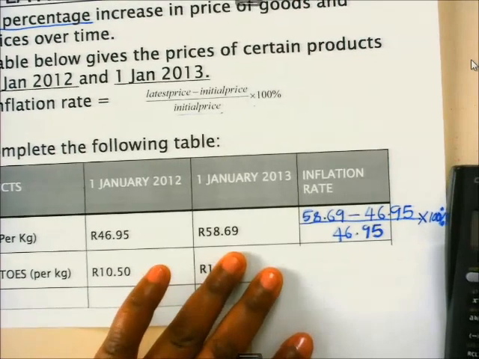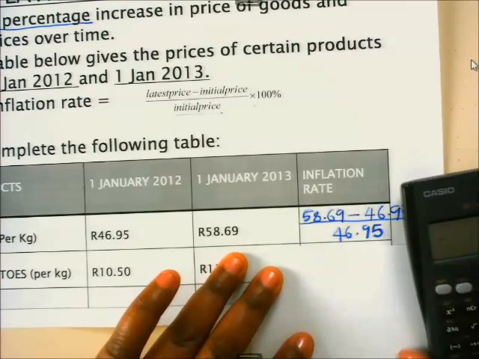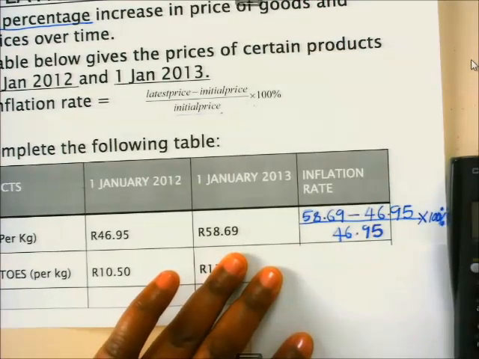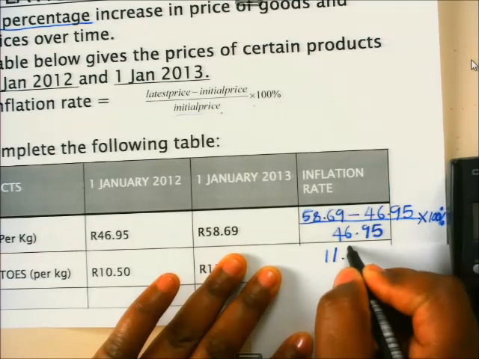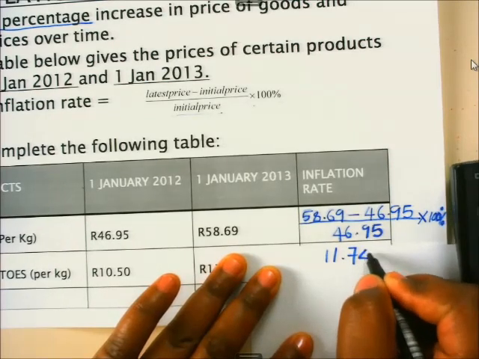Now, this one says we have 58 rands 69 cents minus 46 rands 95 cents. I will consult my equal sign. That becomes 11 rands 74 cents.